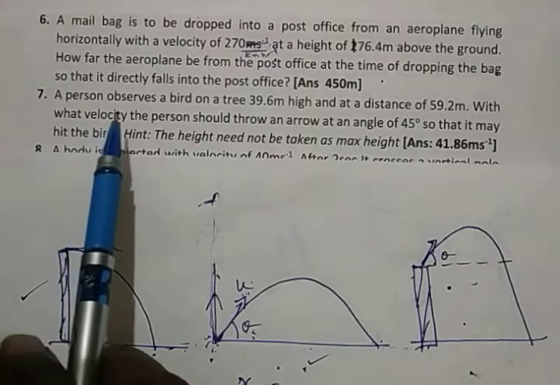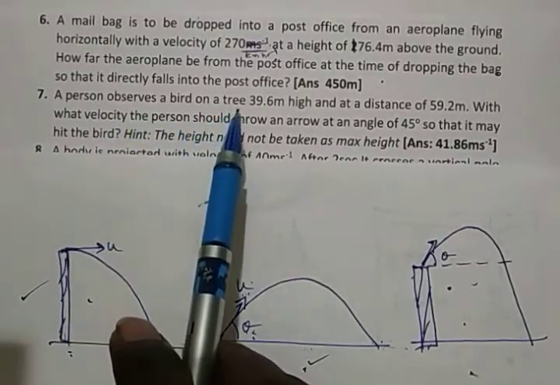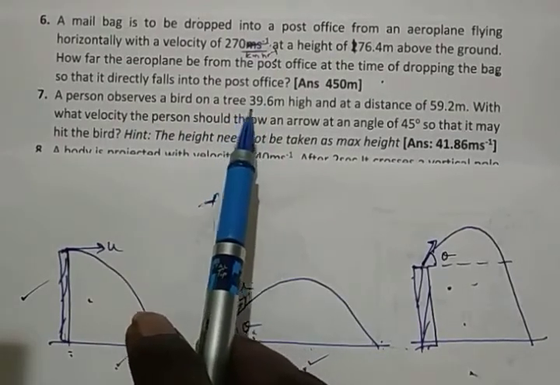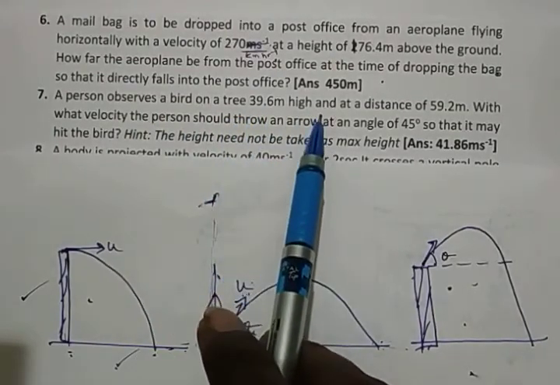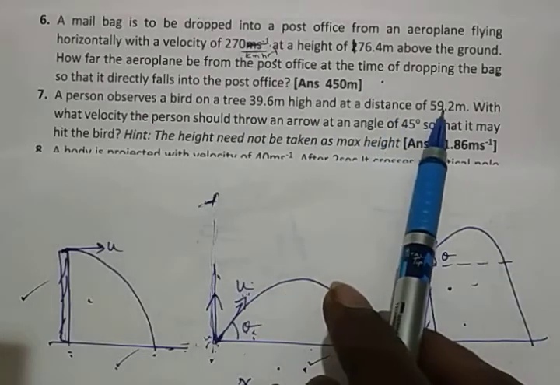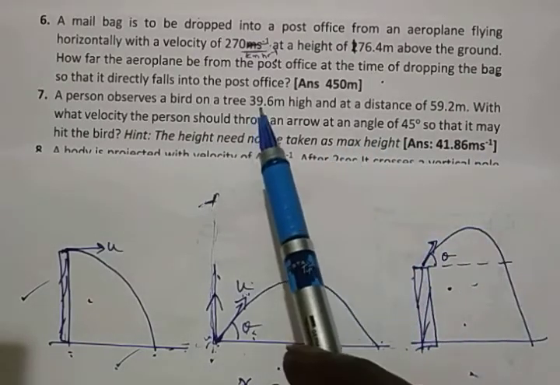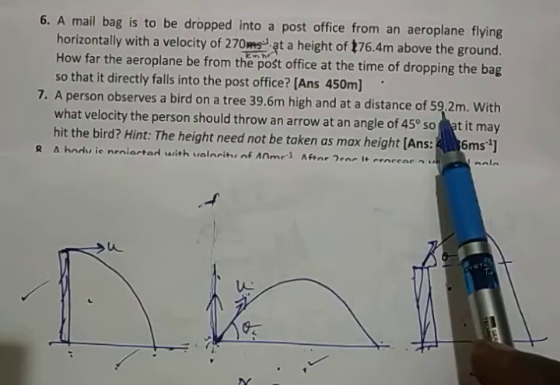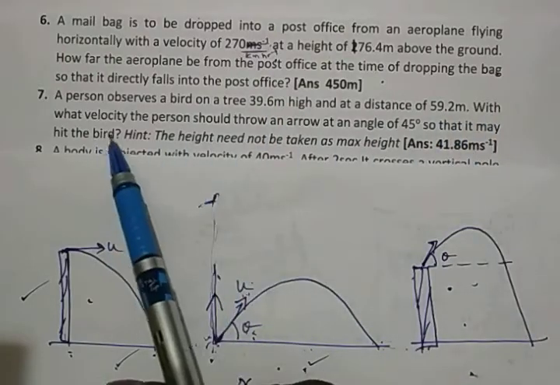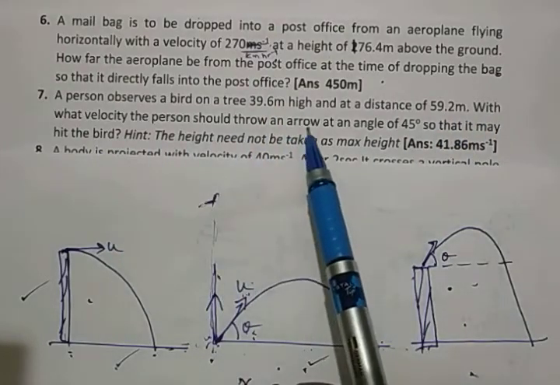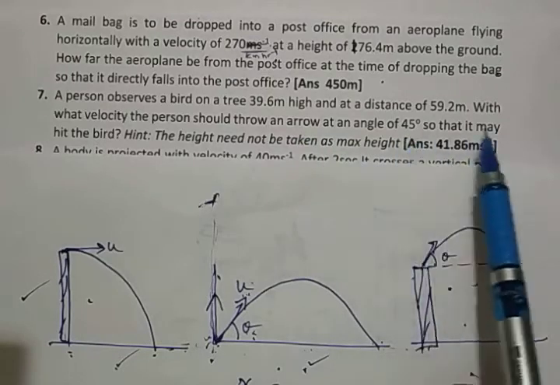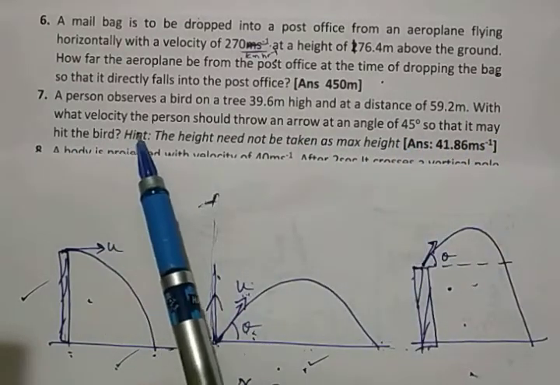A person observes a bird on a tree 39.6 meters high and at a distance of 59.2 meters. So there is a person observing a bird from a distance. The height is given here and the distance is given here. With what velocity should the person throw an arrow at an angle of 45 degrees so that it may just hit the bird?